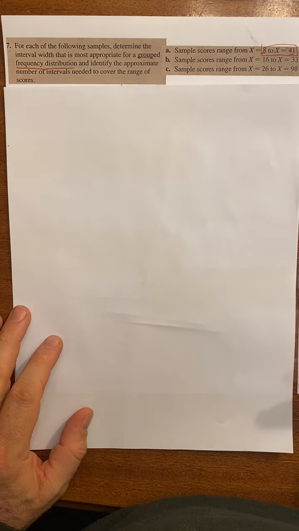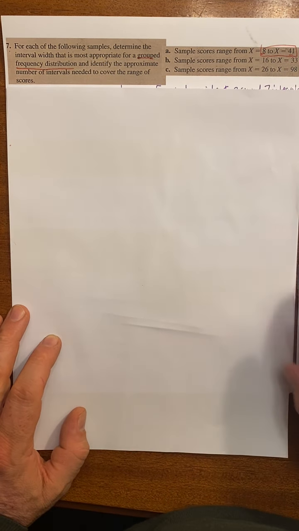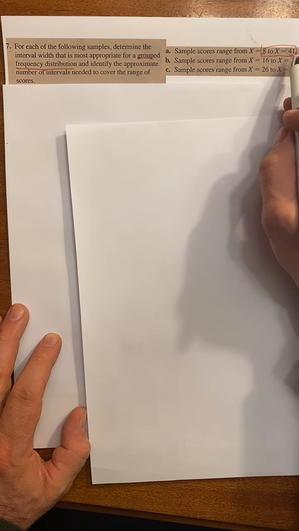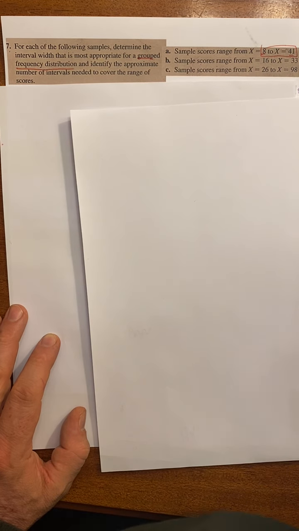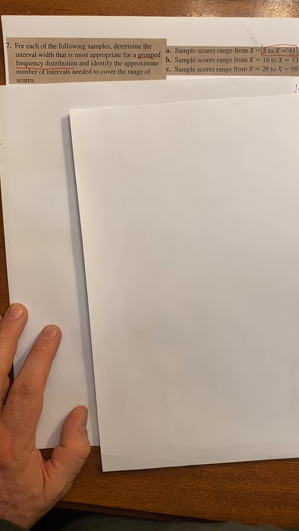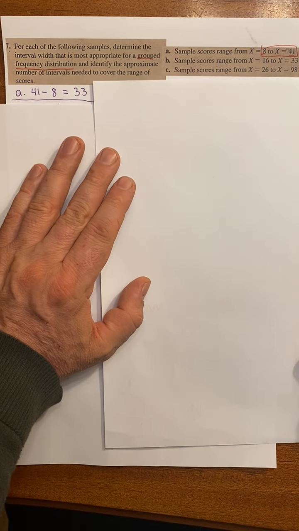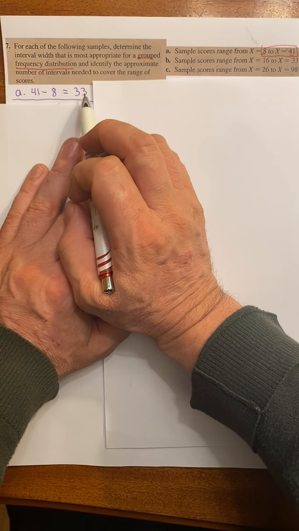Okay, it's back. What I would do to figure out how big my intervals are is I first would think about that range of 41 to 8. And I want to think about how many numbers are there between 8 and 41. To answer that question, what I could do is a simple subtraction problem. 41 minus 8 is 33.